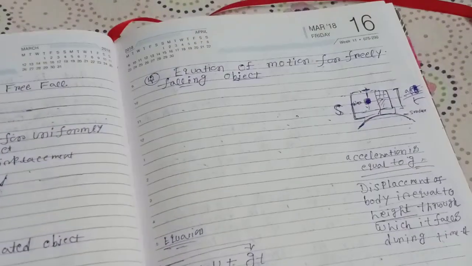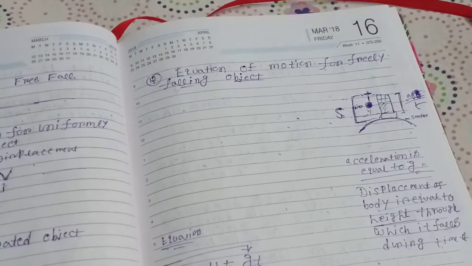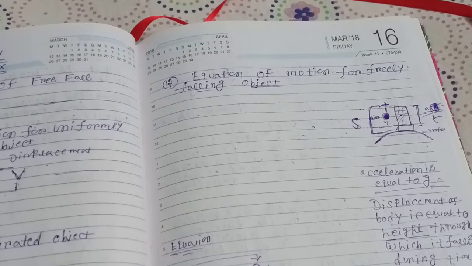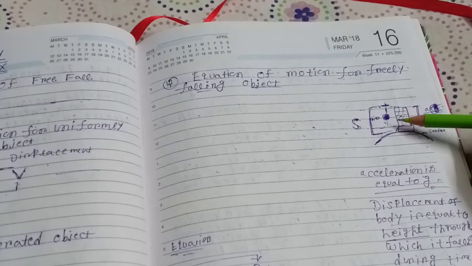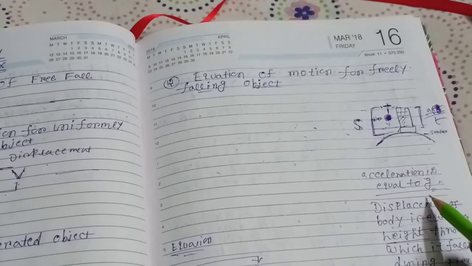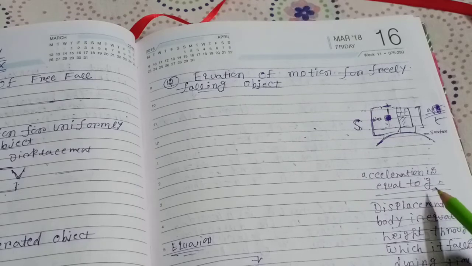Next I am going to discuss the second equation. The second equation is about the equation of motion for a freely falling object. This equation is valid for those cases when an object freely falls from a height, and during falling the acceleration of the object will be equal to g. Here g is the gravitational acceleration of the earth.